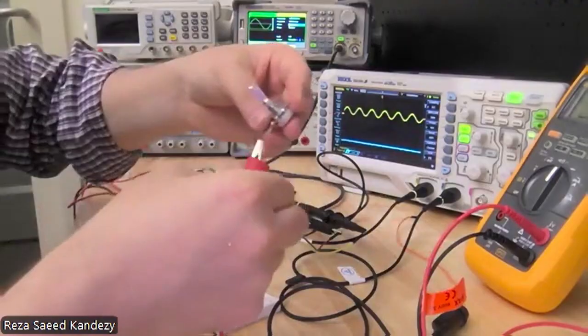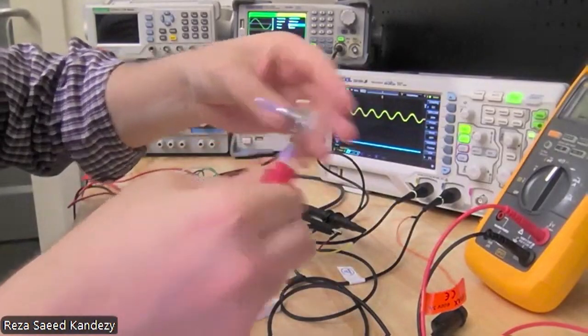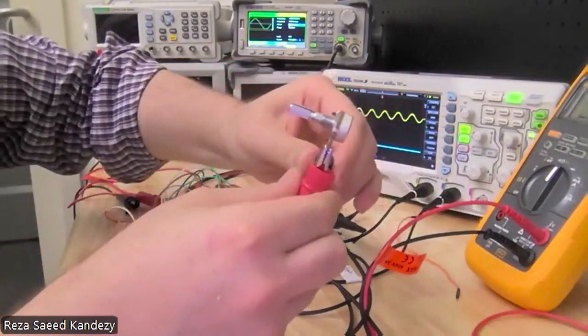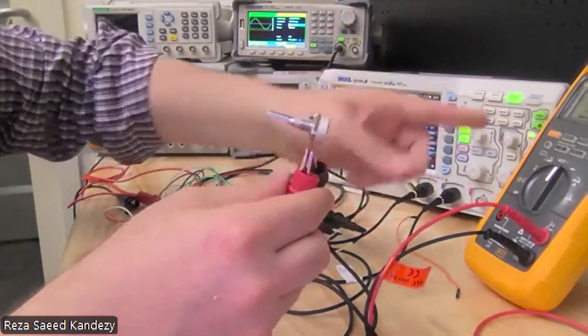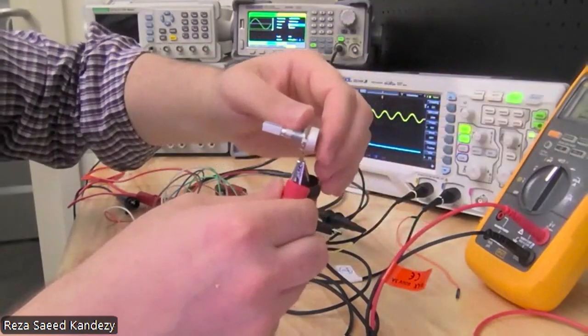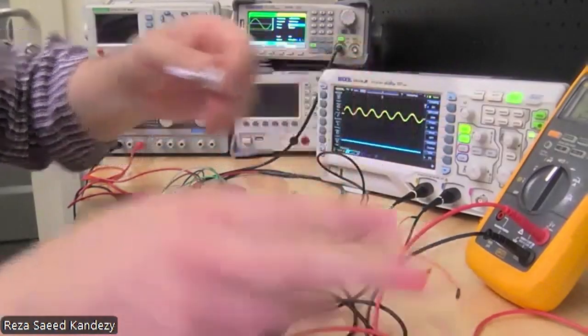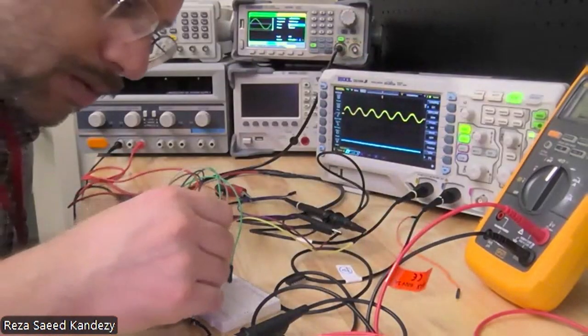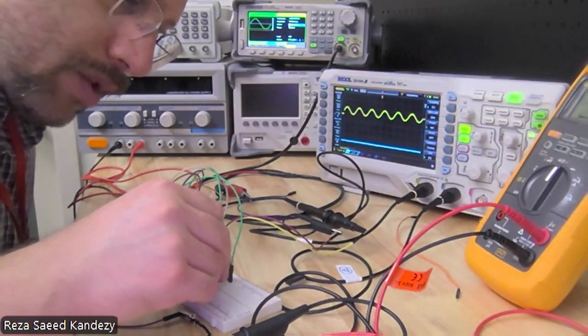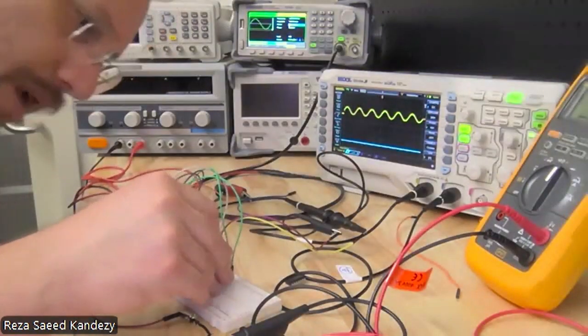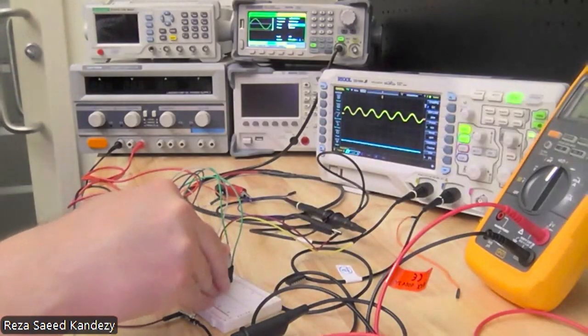Hopefully we are good. Now, it's still the same, 5.2K. The error, the difference is a little bit more than I expected, but you never know.